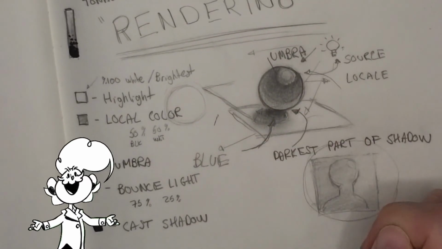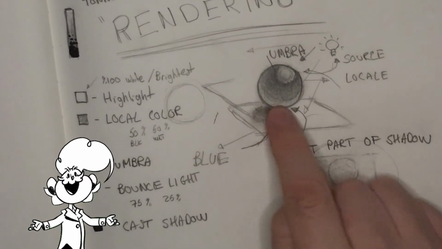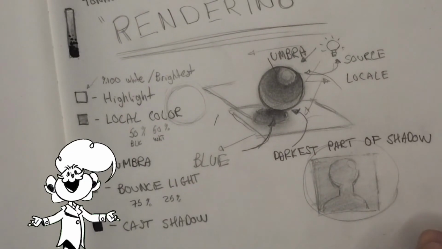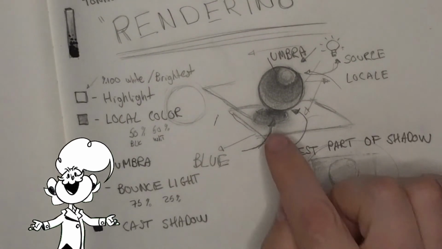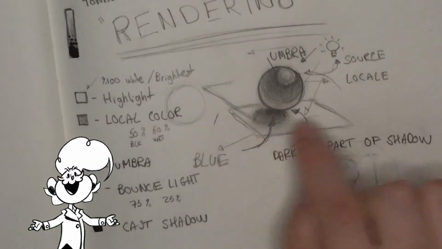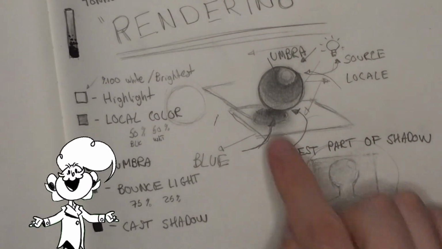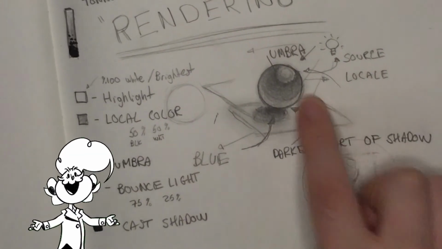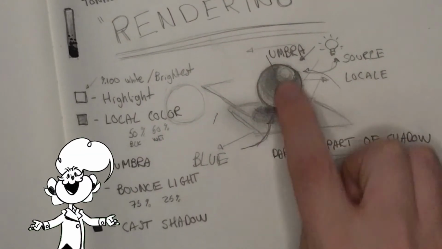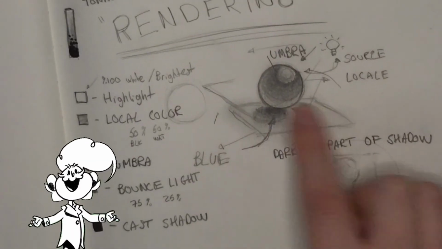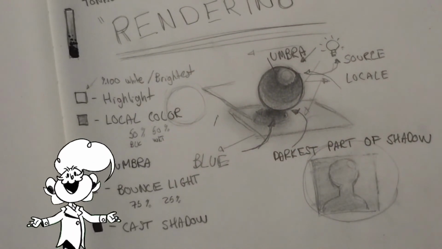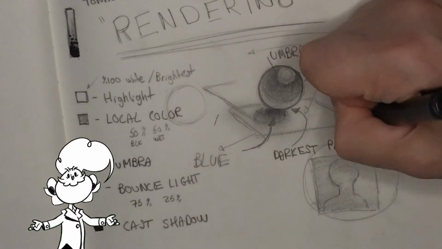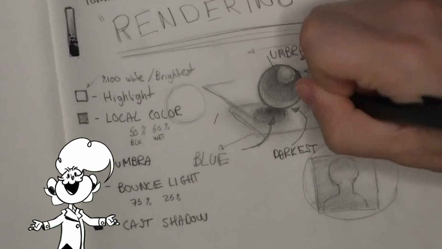Now I'm smudging the cast shadow, but the thing with cast shadows is the closer an object is. I'm also just going to smudge up this paper a little bit, make it seem like it's got its own local color.